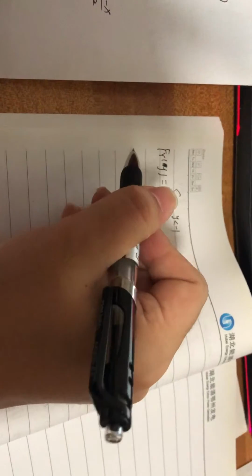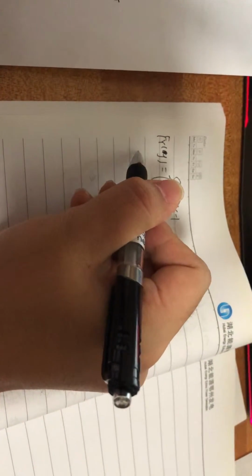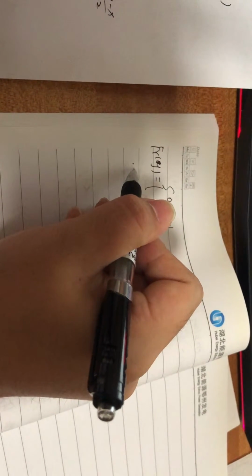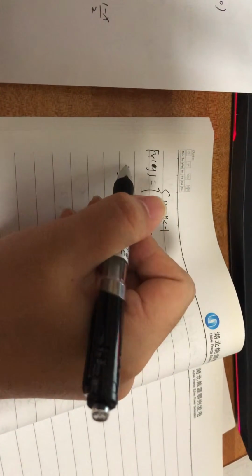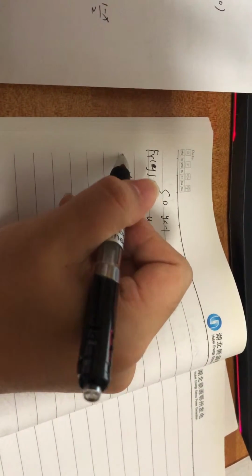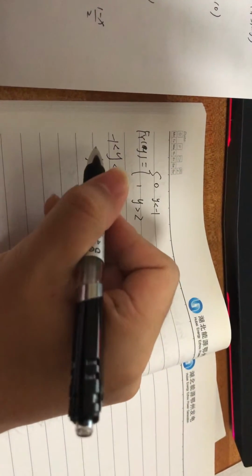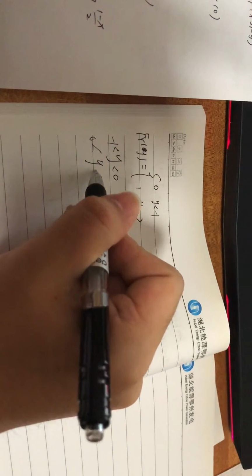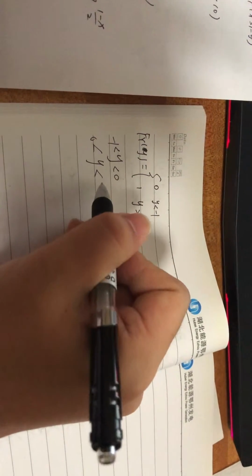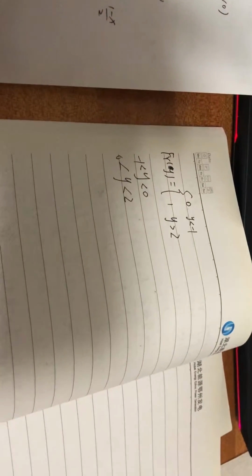And we need to know the other two portions: y greater than -1 and less than 0, and y greater than 0 and less than 2. We have two more portions.